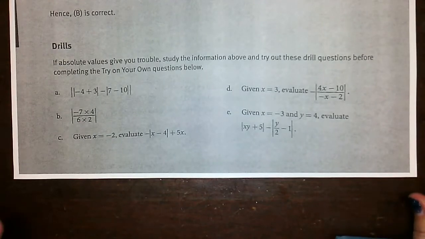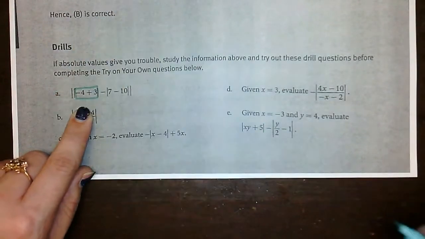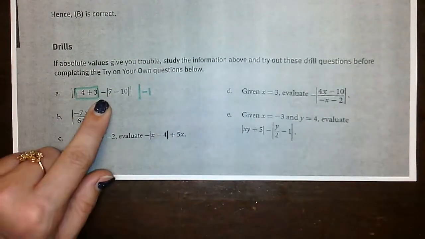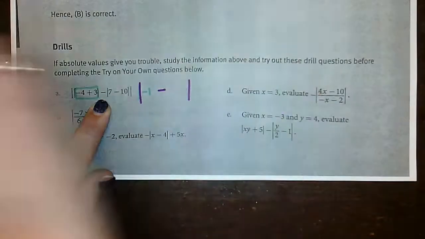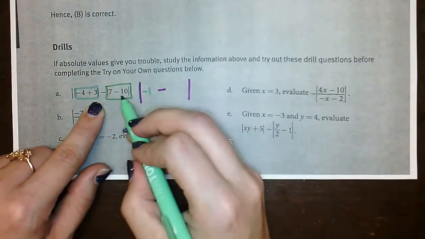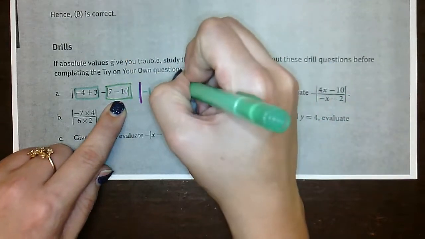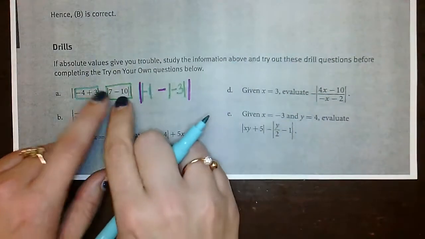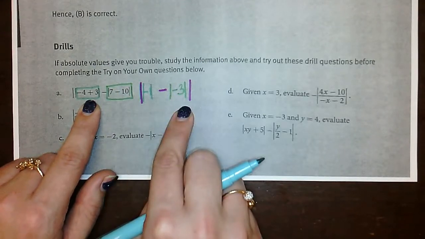So these are some drills that we are going to look at. So we first need to do what's in this set of absolute values. So -4 plus 3 is -1. Then we're going to look at this section right here. 7 minus 10 is a -3. And both of these pieces are in absolute value still. So all I've done so far is I've simplified what's inside these two absolute value signs. Now we continue and simplify.